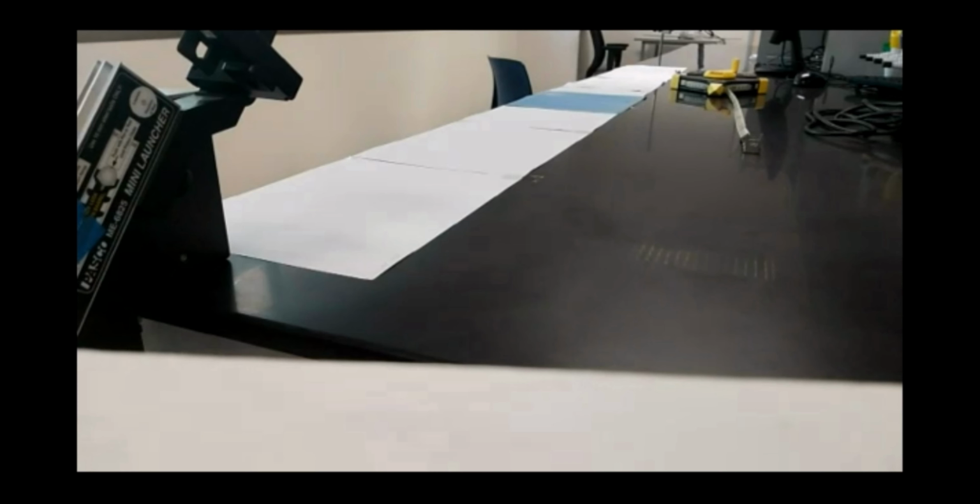Tape a sheet of blank paper at this location. Place carbon paper over the blank paper. Load the launcher. Press the start button on the smart timer. Launch the pole. Use the tape measure to measure the horizontal range.